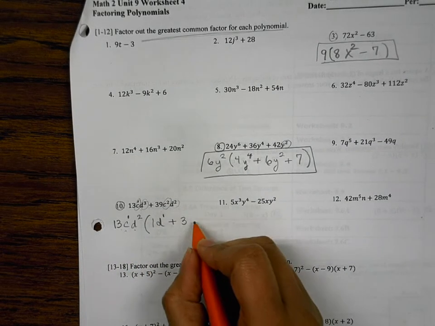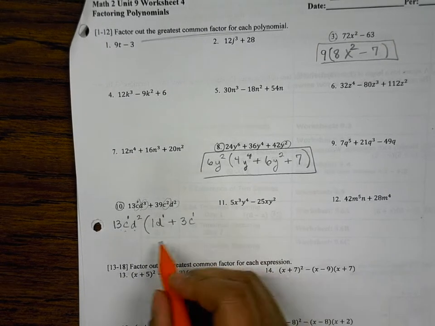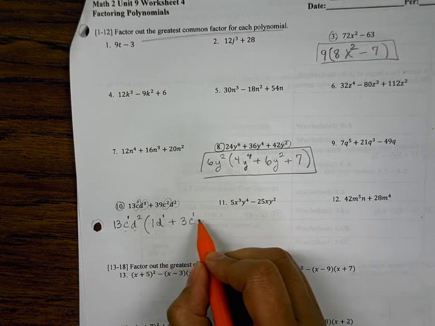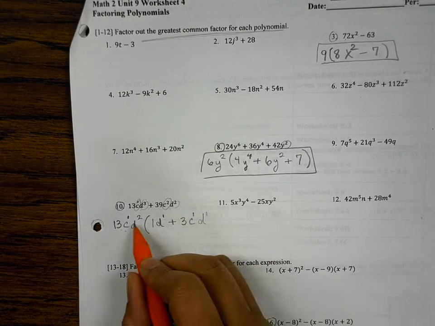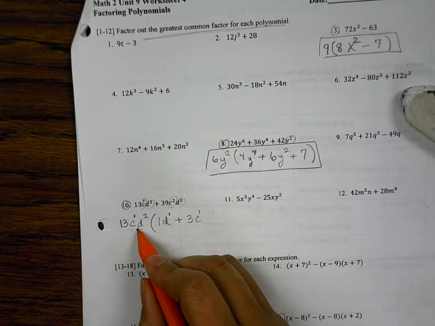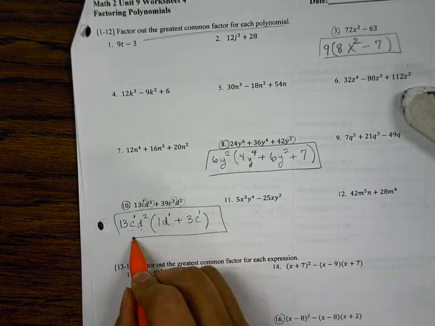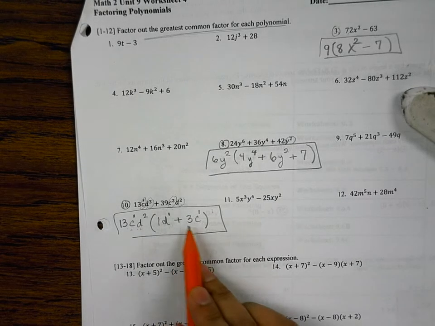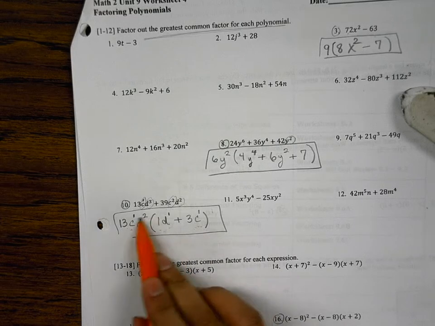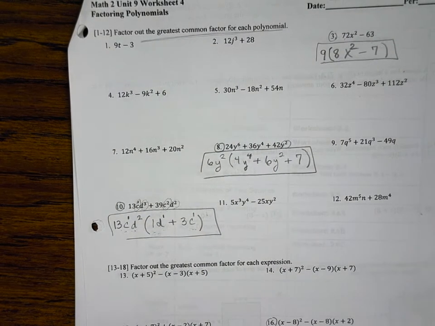C to the 1st, I need it to be c squared, so I need another c in there, so when I add the exponents it gives me c squared. Okay, d squared, it's already d squared. I cannot add another d because if I do, it will not add up properly. The d is not there because d squared is already taken care of. This here is your answer. There are 2 terms. There's no GCF between 1d and 3c. And if you were to distribute, it would come out to be the original problem.